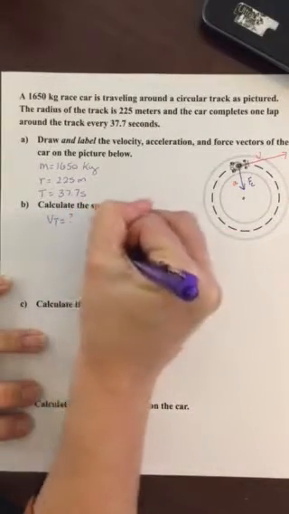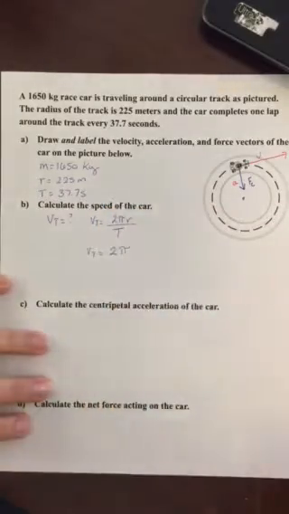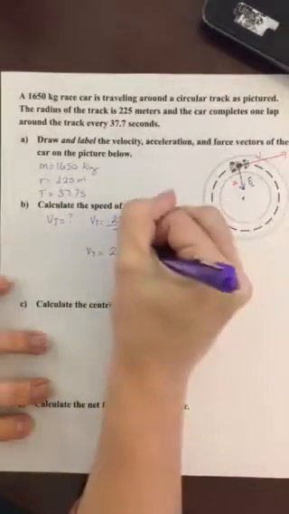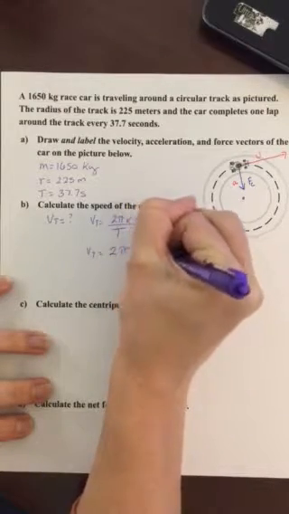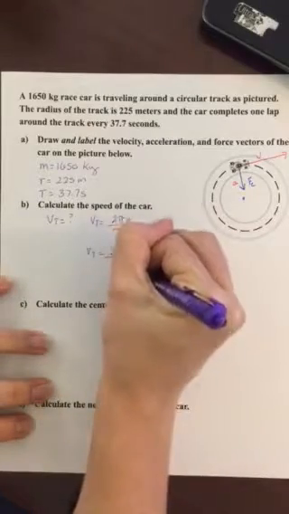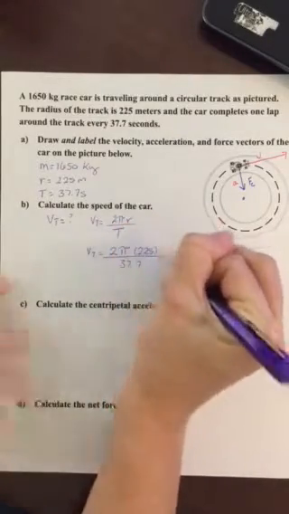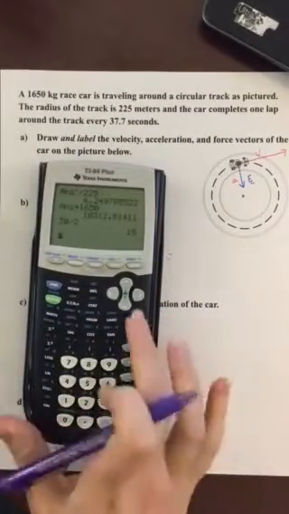So we can substitute in our numbers. 2 is just a numerical value. Pi is 3.14. And then we have our radius, which is 225. And then we divide that by the period, which is 37.7 seconds. So I like to put this in the calculator just directly.